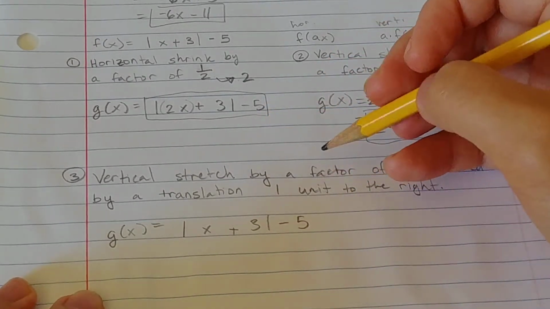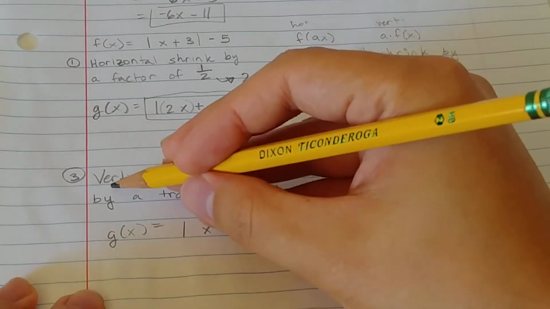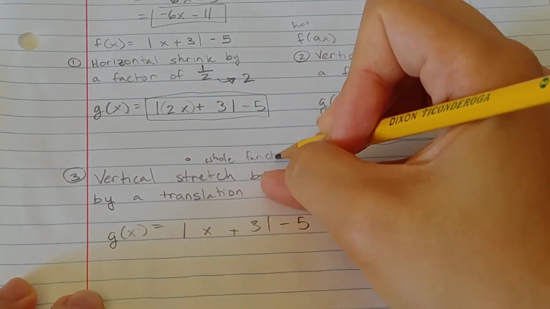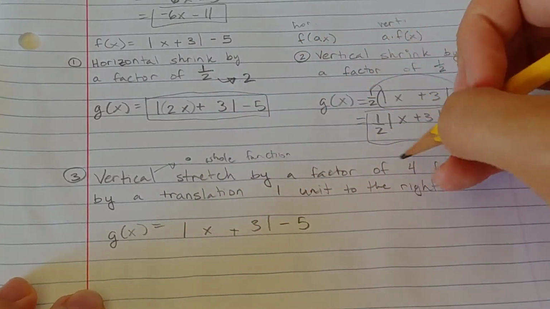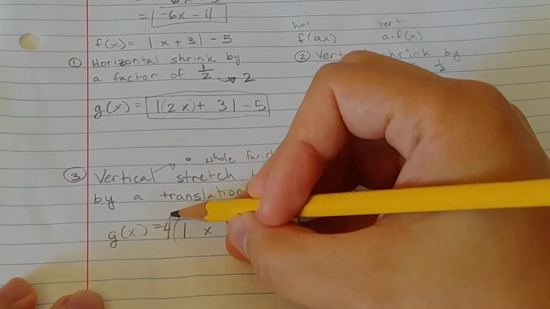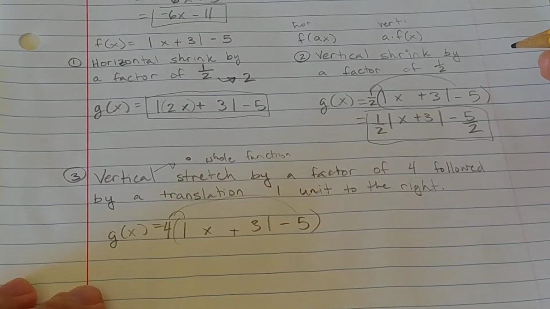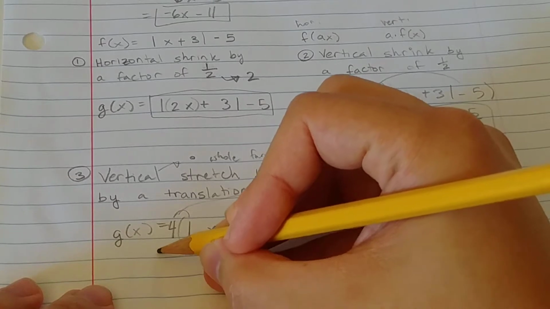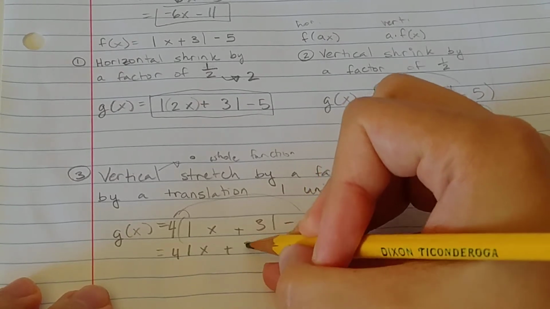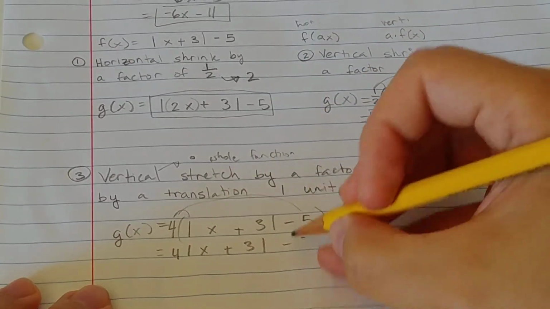So vertical stretch, that's multiplying the whole function by 4. Distribute that 4. And then we end up getting 4 times the absolute value of x plus 3 minus 20. Sorry, 4 times negative 5 is negative 20.